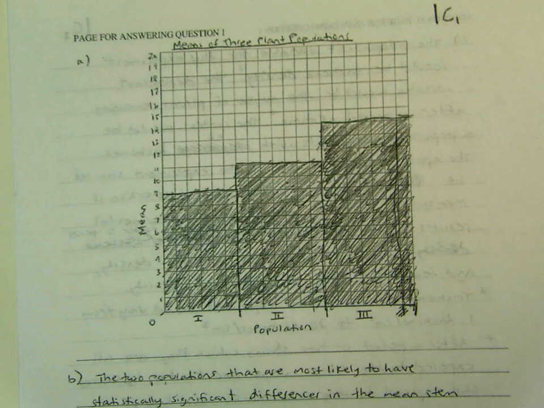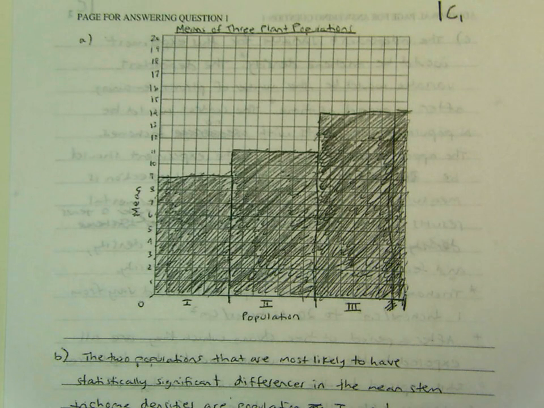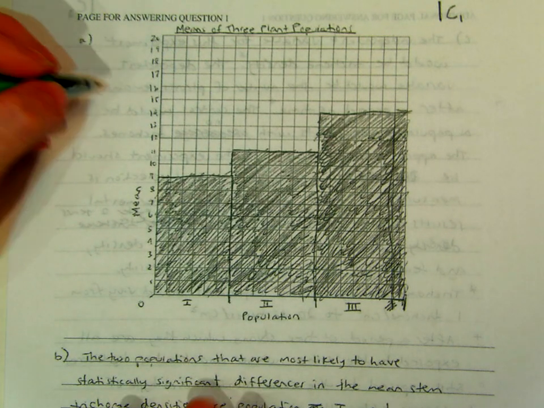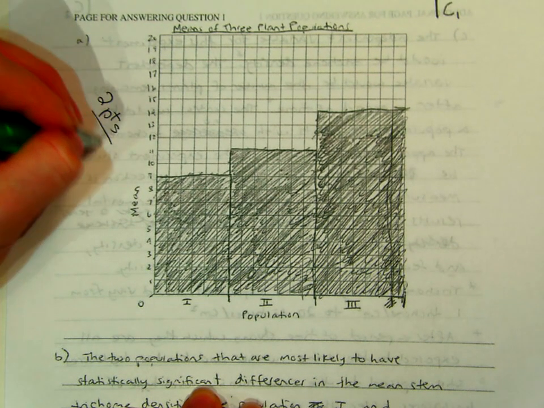So that's a 10. That's what you want to be shooting for. Now, here's another decent answer. This is a student who got a 6 instead of a 10. So let's take a look at that. On their graph, they only earned 2 points.